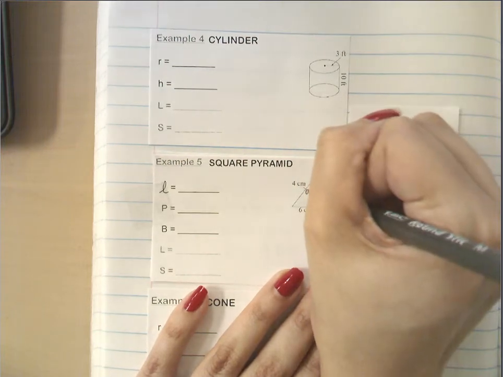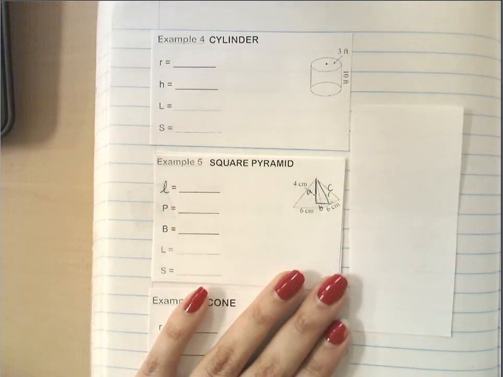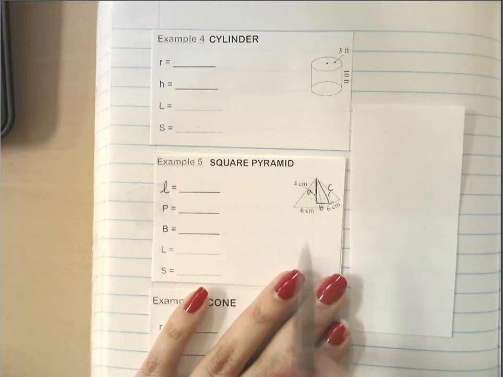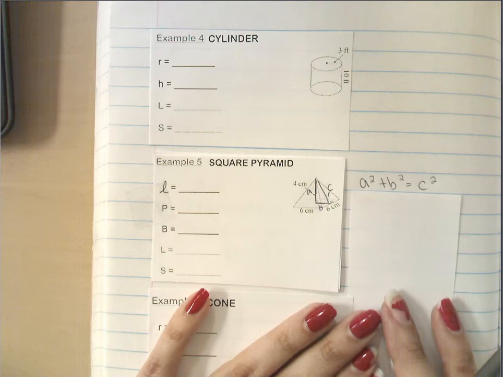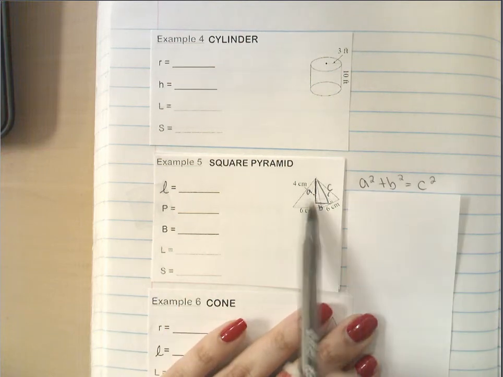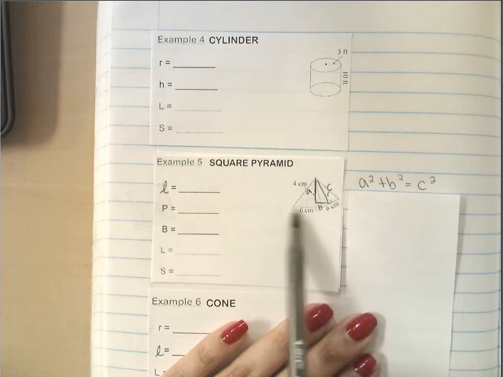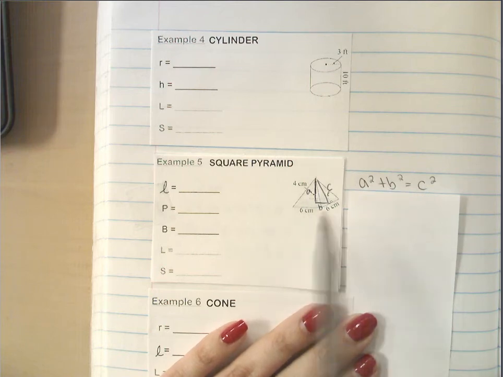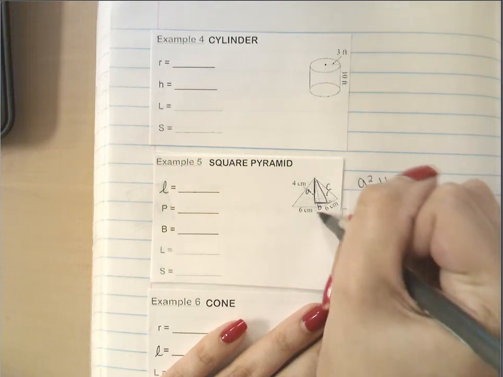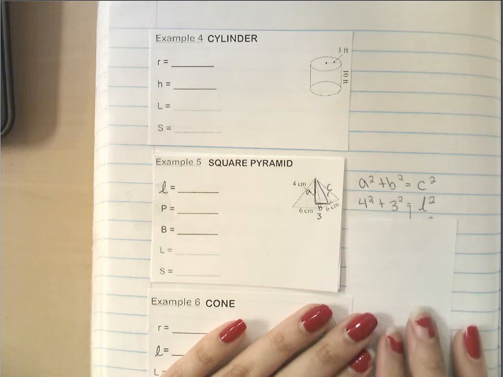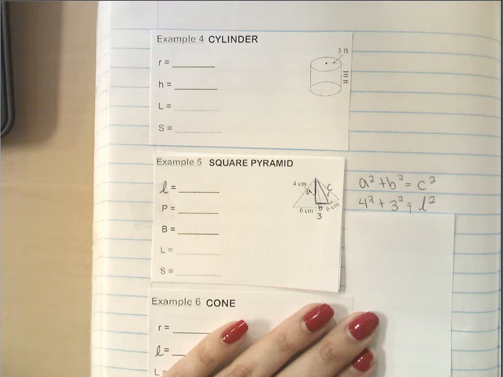So this is A, B, and my slanted height is C. And so again, I'm going to use Pythagorean theorem to solve for C. So I'm using A squared plus B squared equals C squared. My A is 4. My B is not going to be 6 because 6 is the entire pyramid. I only want this little piece of my triangle, so that's half, that's 3. So I'm using 3 for B, so 3 squared. And then the C is the slanted height that I want to find.